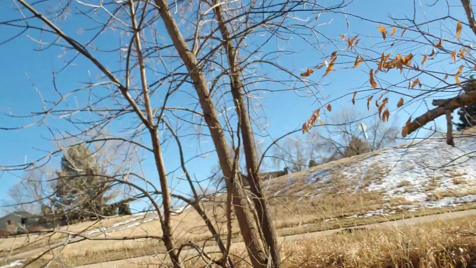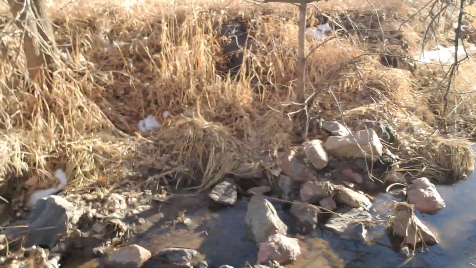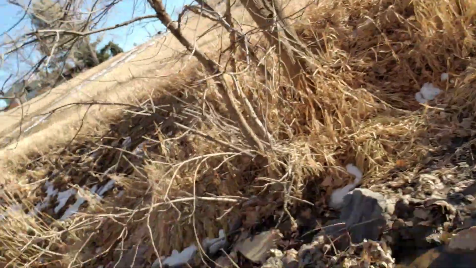Our next video is going to be on river processes. So we're going to be looking at this river and discussing what's going on here at this river.